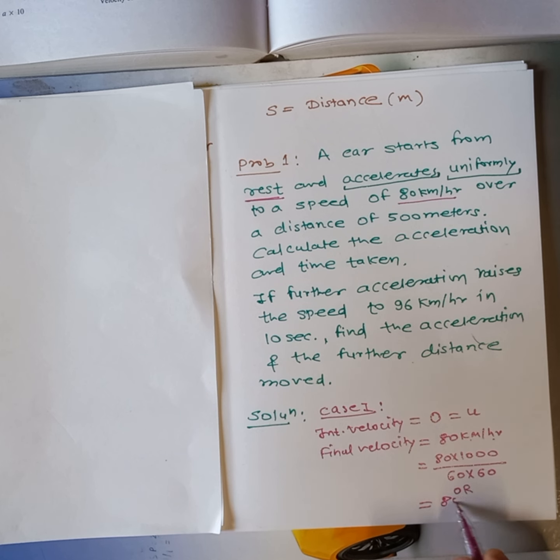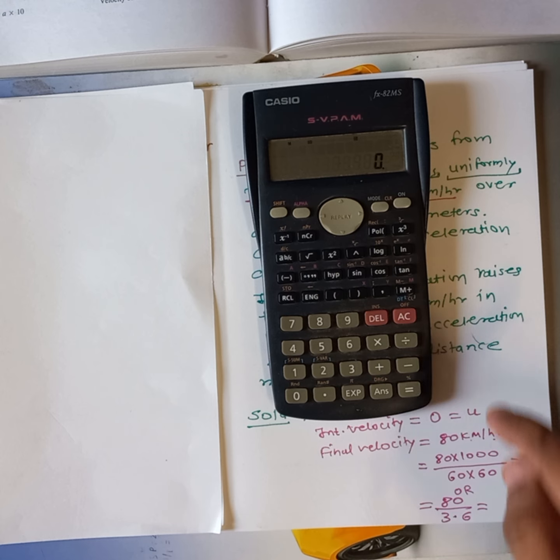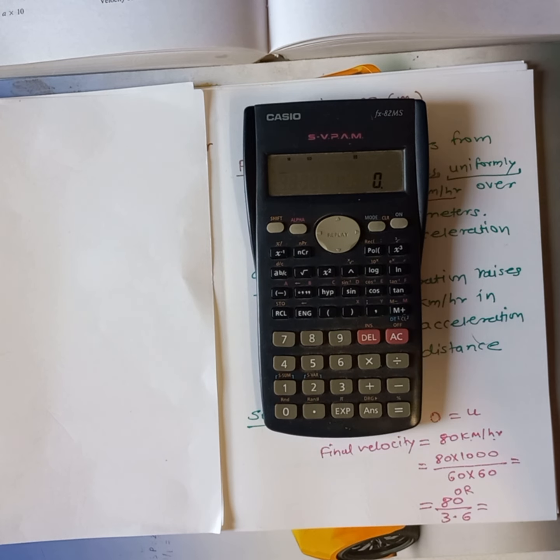So I can do 80 divided by 3.6, and you can check both. You will get the same velocity in meter per second. I am using both techniques; whichever is convenient to you, you can use.